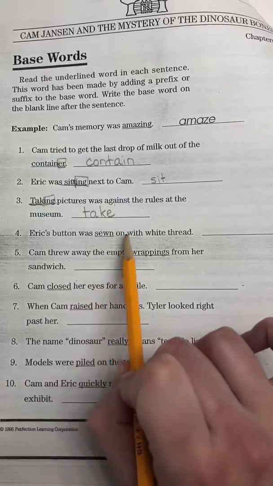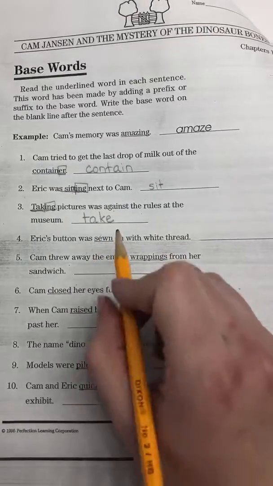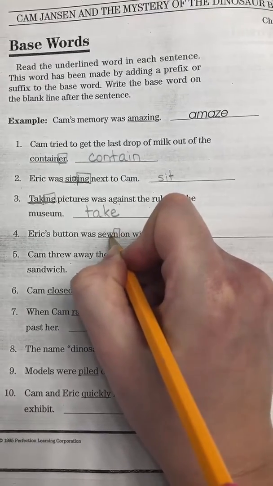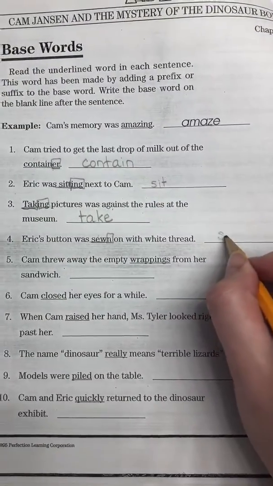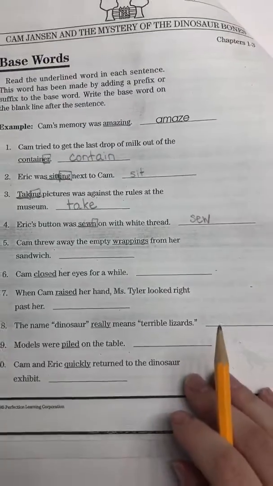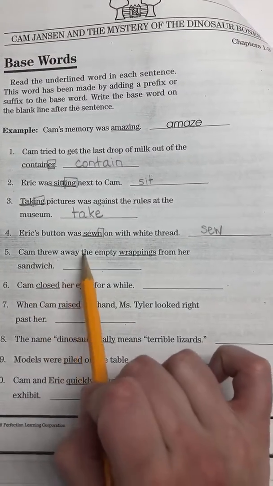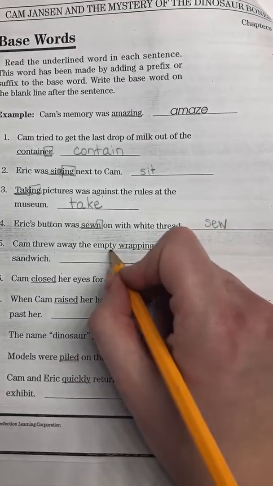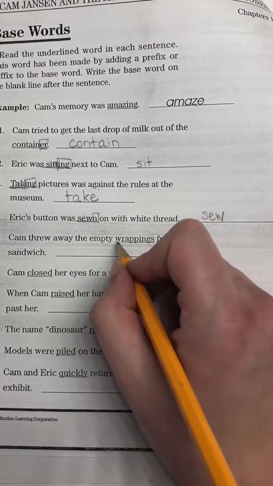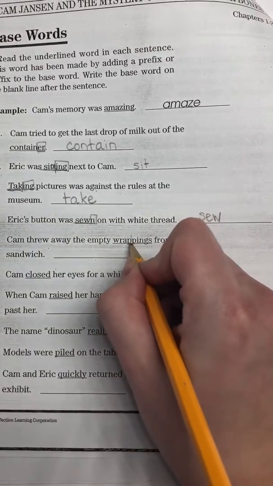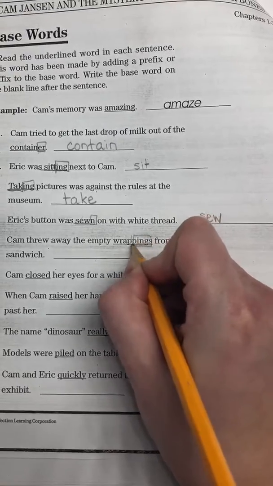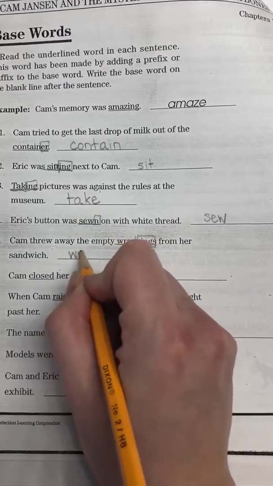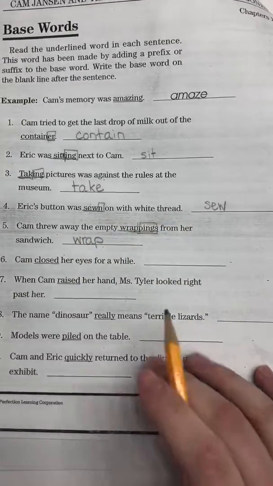Eric's button was sewn on with white thread. This one's a little bit trickier. What's a word? We know sew is a word that can stand on its own. It's the root word. Cam threw away the empty wrappings from her sandwich. Do we have a prefix or a suffix? Wrappings. Well, we know wrap is a word, which means ing and s is the ending. So wrap is the root word. It's the word that can stand alone.